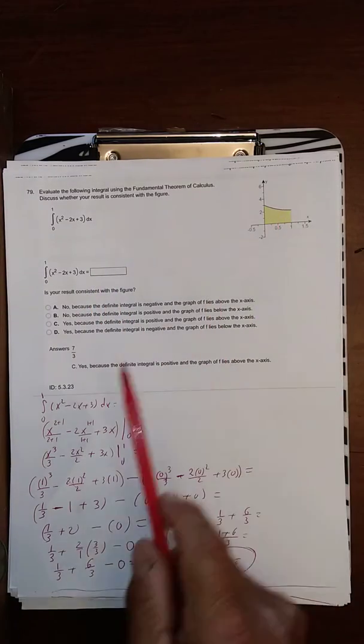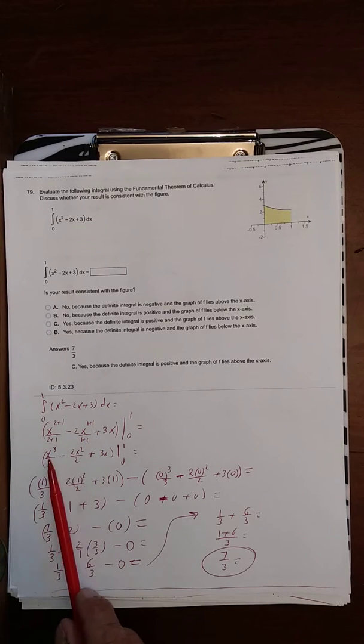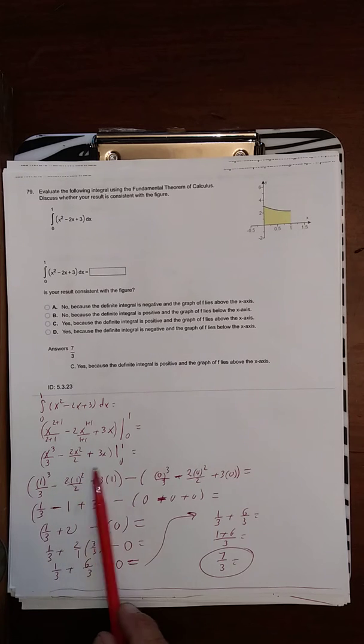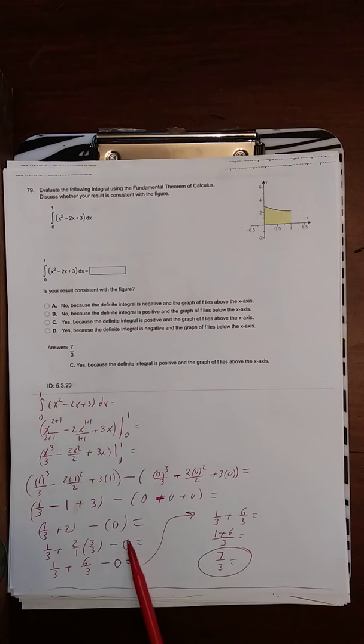Area right there. So take the integral. 2 plus 1, 2 plus 1, 1 plus 1. So we have x cubed over this. 2 over 2 cancels out. Put the 1 in there. And put the 0 in there. You can use a calculator if you want to. Anyway, if you put those numbers together with the calculator or in your head, you're going to end up with 7/3.